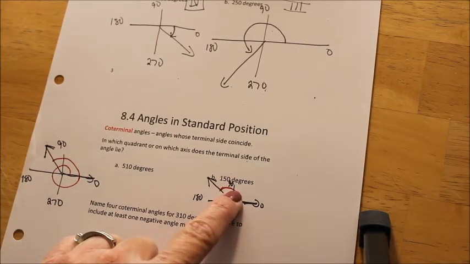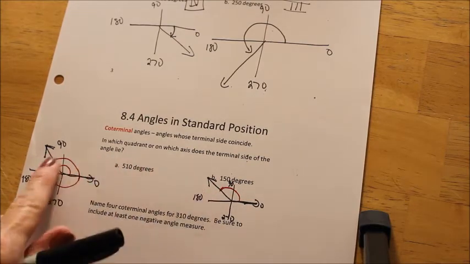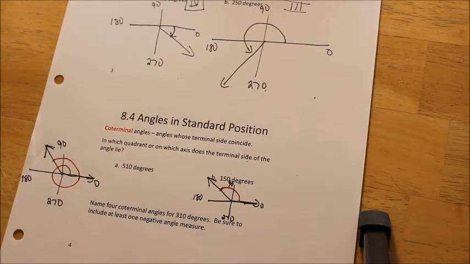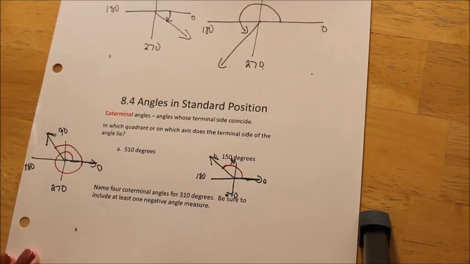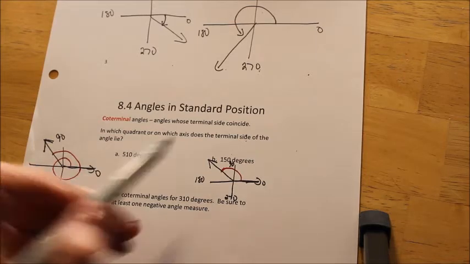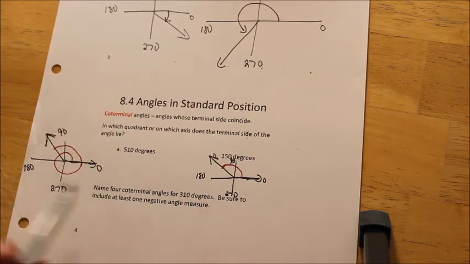Now, if I were to erase the red mark here, would these angles look exactly the same? That's what coterminal angles mean. Coterminal angles are angles that look exactly the same. It's just you may have had to go another rotation, or you may go back the opposite way, that type of thing. So really, the easiest thing to do to find coterminal angles is to simply add 360 degrees to the angle. So if I added 150 plus 360, guess what I would get? 510, right? So it says name 4 coterminal angles for 310.